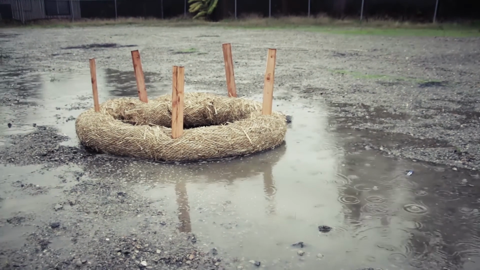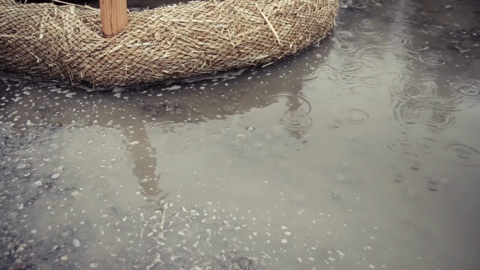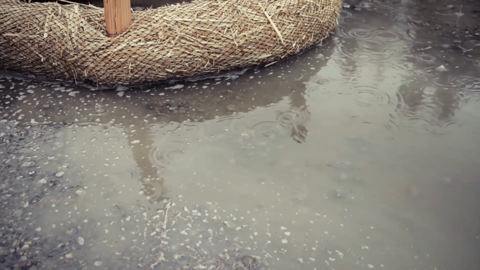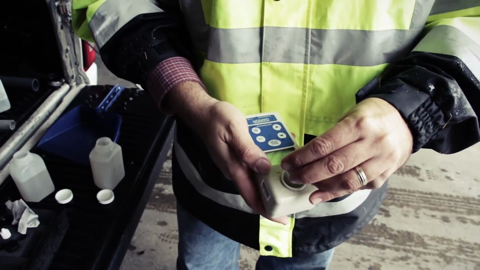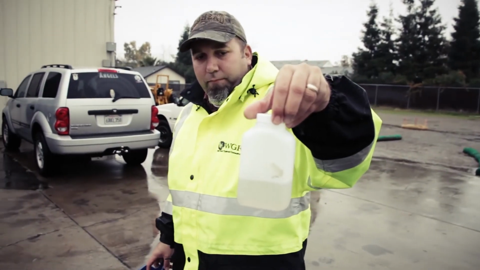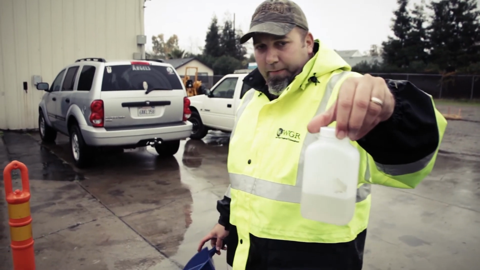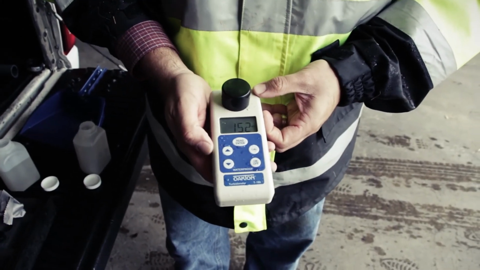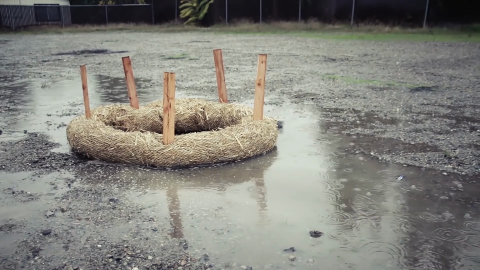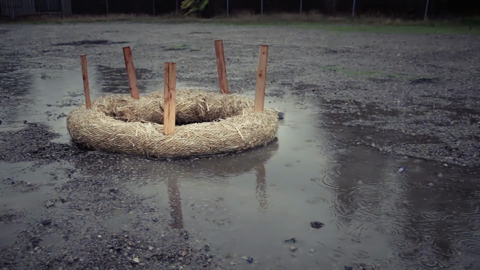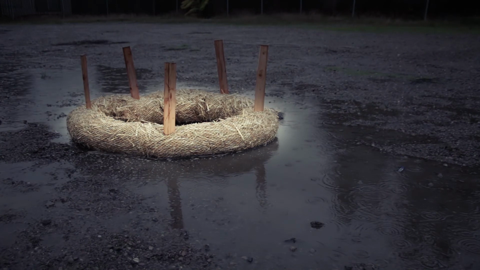For a recent newsletter article, we decided to head out to a nearby gravel lot during a heavy rainstorm to perform some tests with fiber roll and compost filter socks. We wanted to see which sedimentation control device was more effective at removing water turbidity. And as you'll see, the results were actually pretty surprising. First, we staked in the fiber roll around the drain, but we didn't key it in. We did this to replicate an average installation of fiber roll.